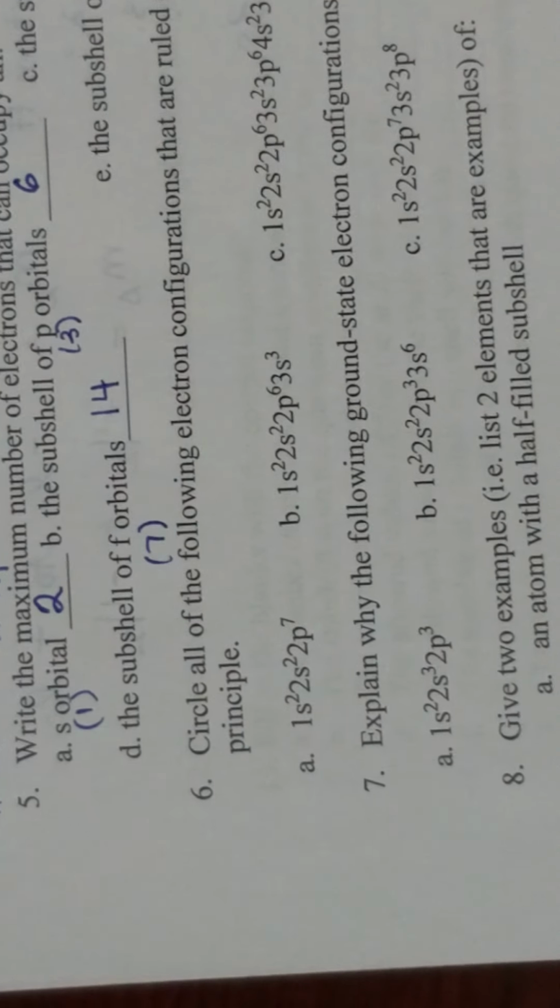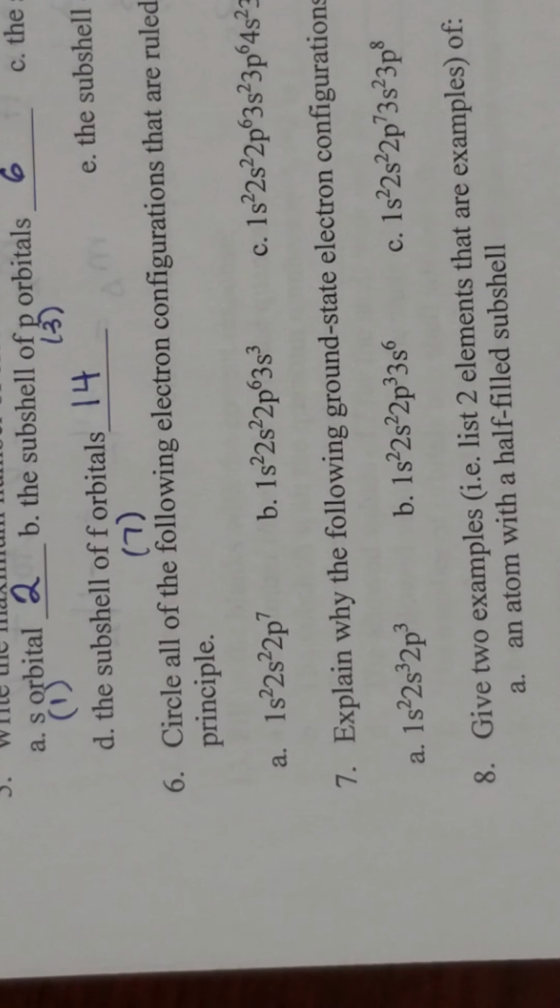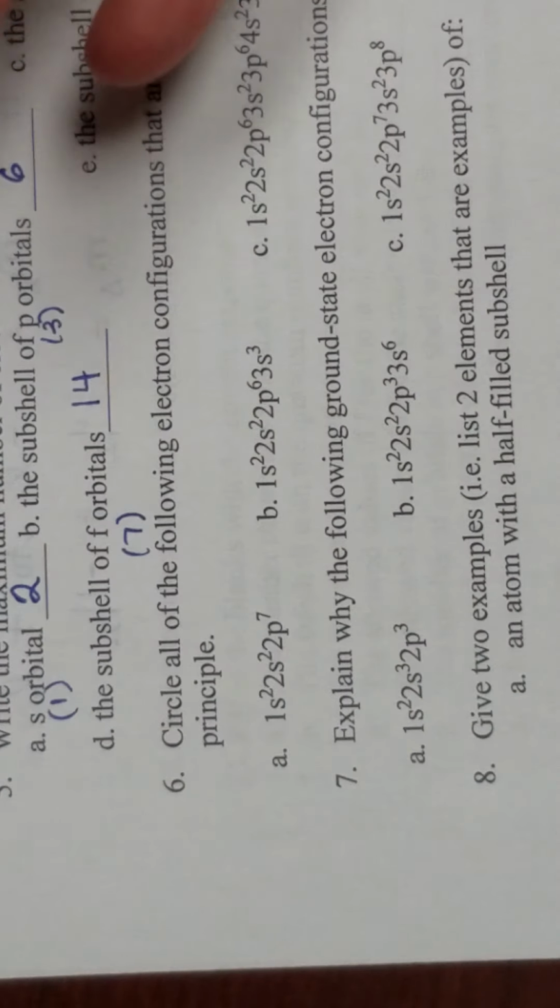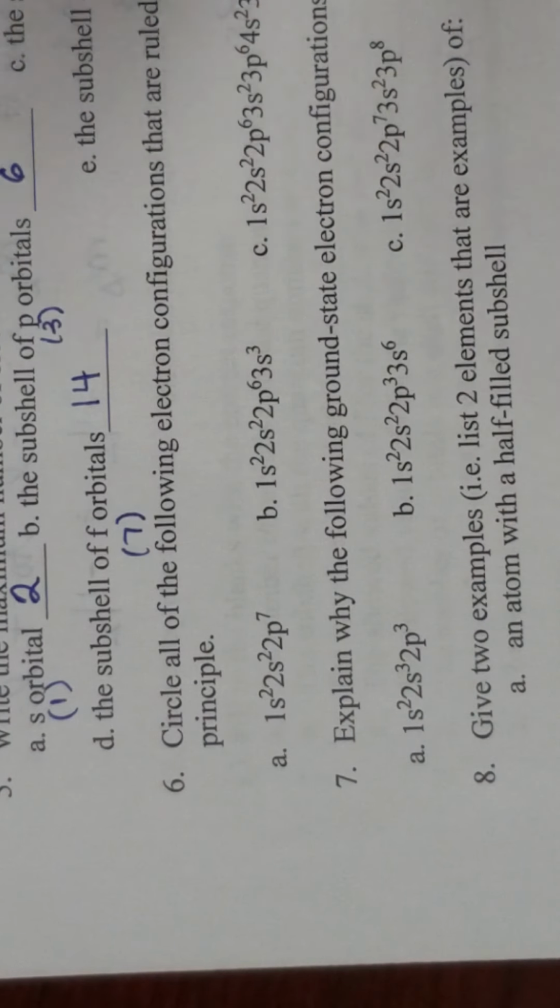Now, because of the Pauli exclusion principle, 2 things happen. Number 1, no 2 electrons can have the same set of quantum numbers, which means that each orbital can only hold 2 electrons, as we just saw in number 5. So that means that with the S having a maximum number of electrons of 2, and then P of 6 and D of 10, some electron configurations that we're going to see here, 4, 6, and 7, are not possible because they violate the Pauli exclusion principle.